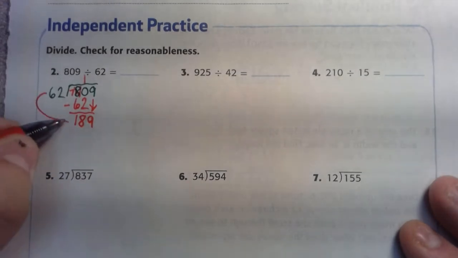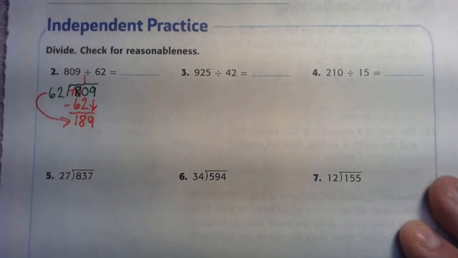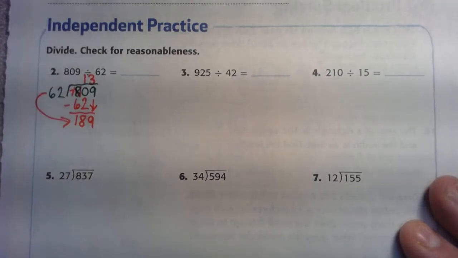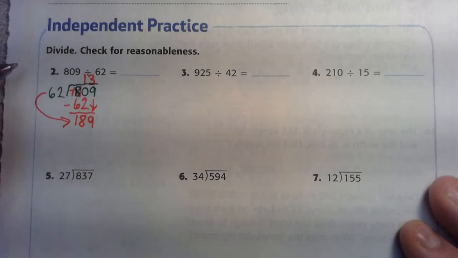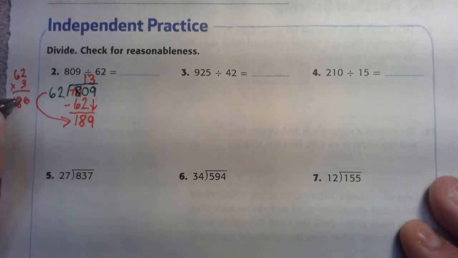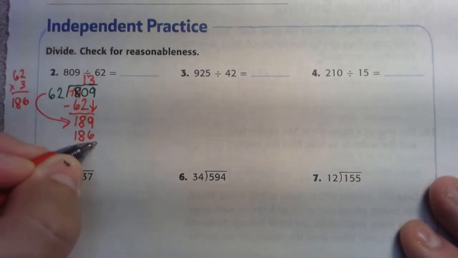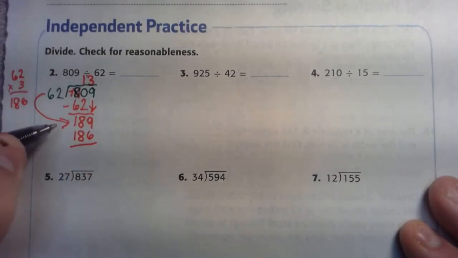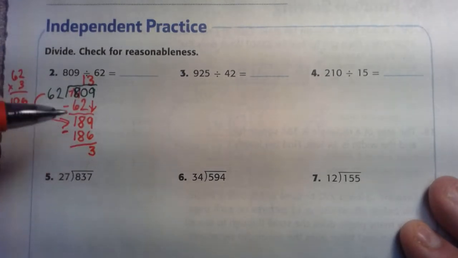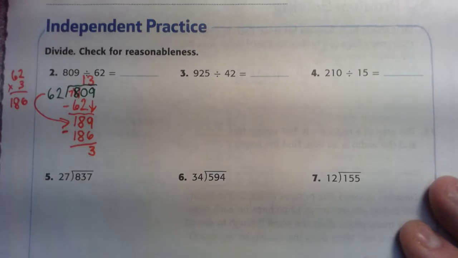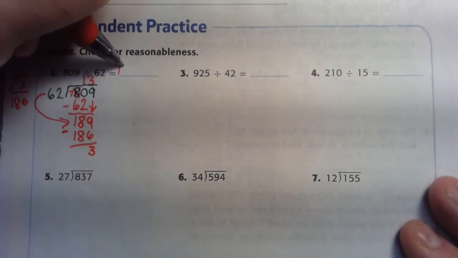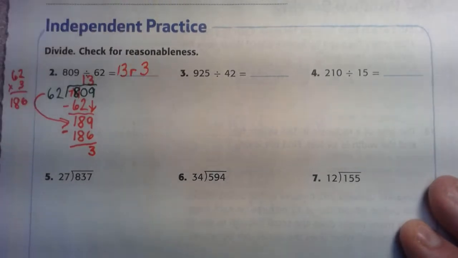Now 62 goes into 89 how many times? Holly says 3. I'm going to believe her because she's pretty good at this. So then over here, you're going to have to say, well, 62 times 3 equals, this is 6, that's 186. See how I had to do a little multiplication on the side there? Subtract that. I'm going to get what? 3. Do I have anything to bring down? No. Thank you. So I have 13, remainder of 3.